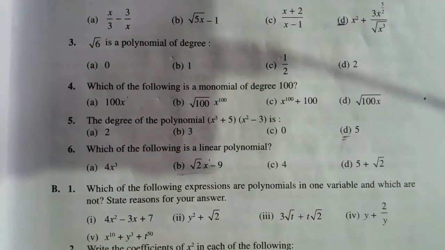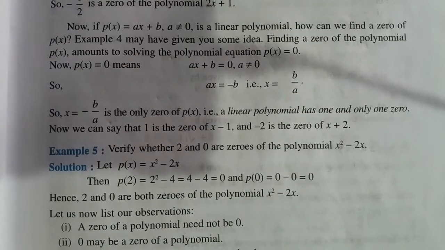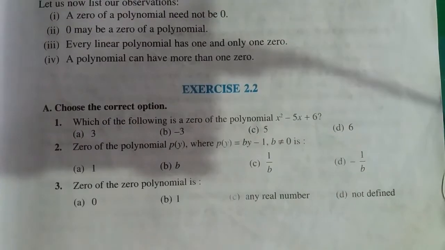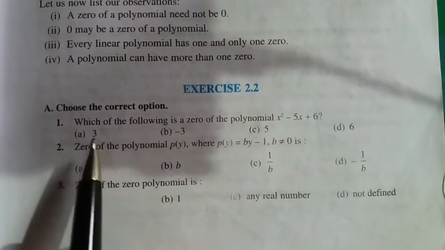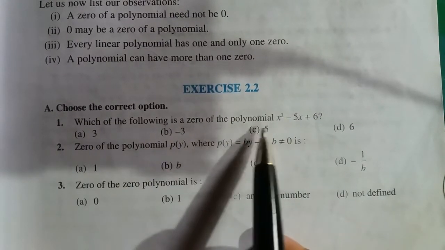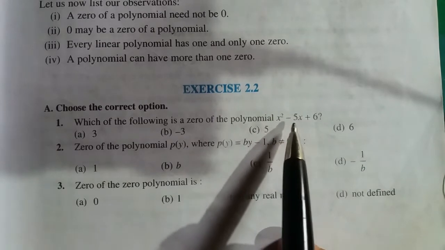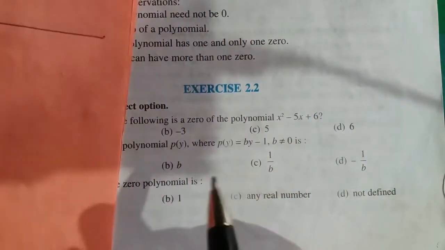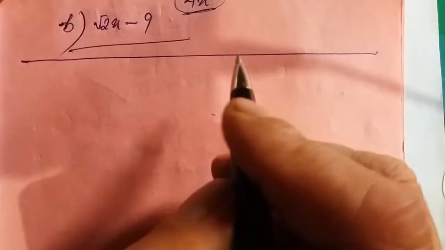Now let's move on to the next exercise, exercise 2.2. In the first question we have, which of the following is a zero of the polynomial x square minus 5x plus 6? So let's recall what a zero of a polynomial is. Now I'll give you an example here.